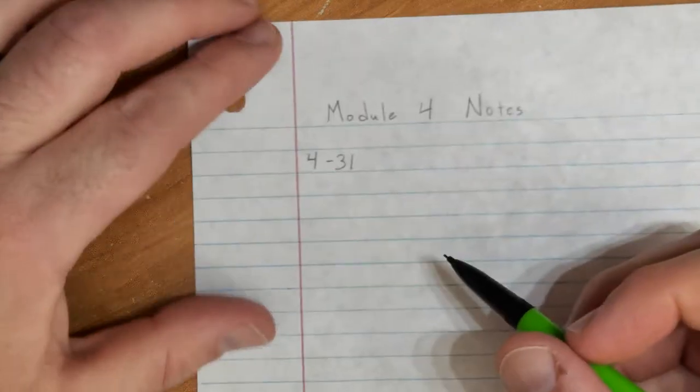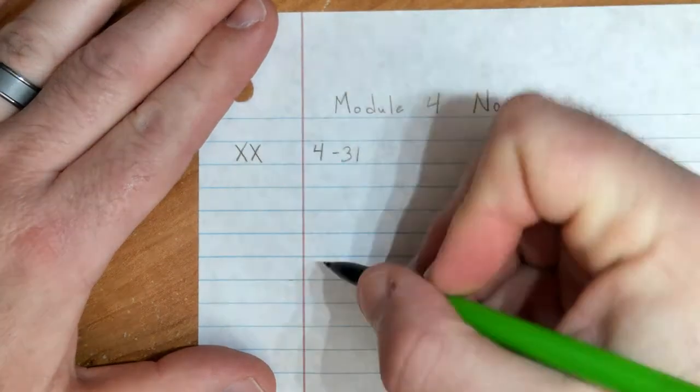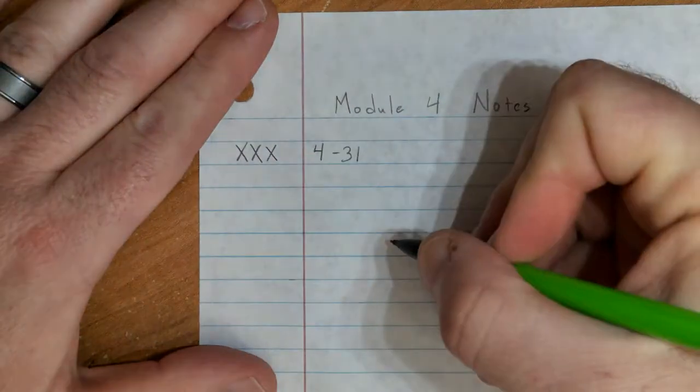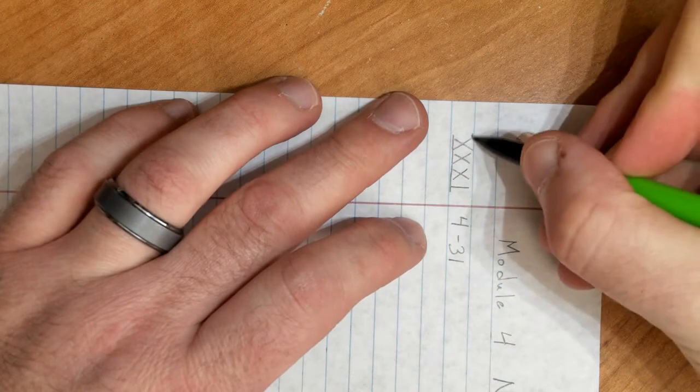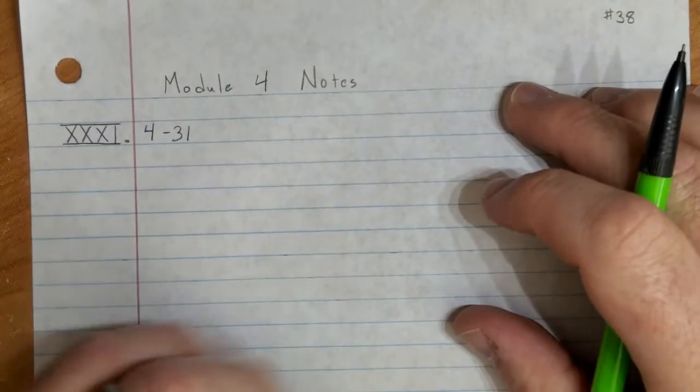31. So we've got quite a Roman numeral on this one. 10, 20, 30, and then one more. Starting to look like a Super Bowl title here. Okay. All right, 31.